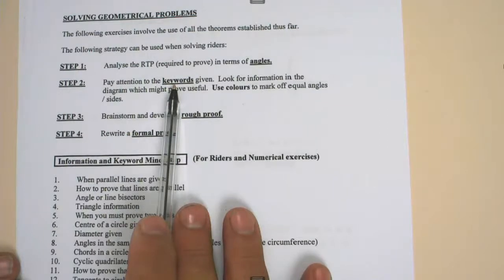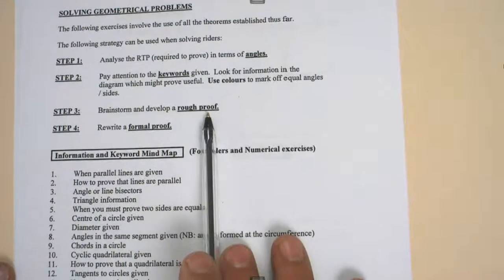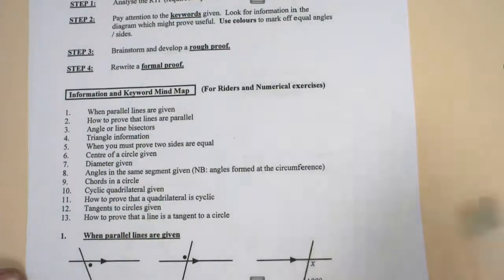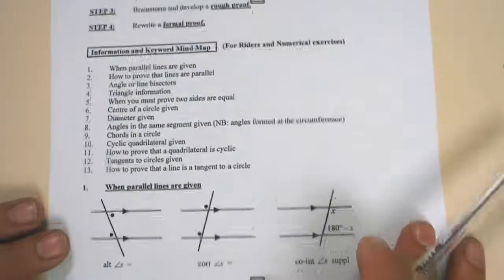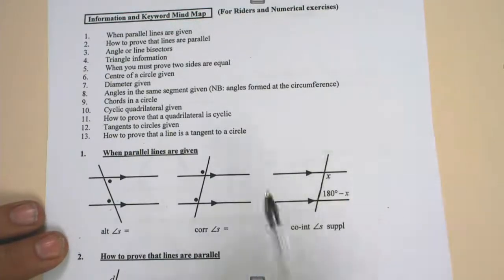If they say it's a cyclic quad, we can apply 3 theorems. If they say it is a tangent, then we can look for 3 theorems that we could possibly apply. Remember, you must always do a rough proof, and then you can rewrite the formal proof. Now, if they tell you that there are parallel lines, then 3 different types of angles exist.